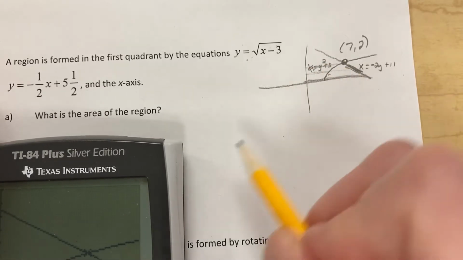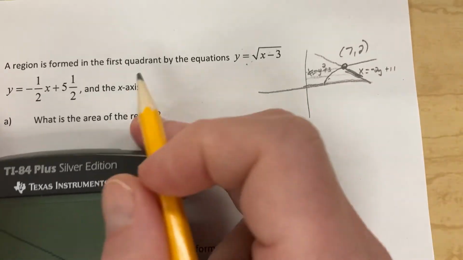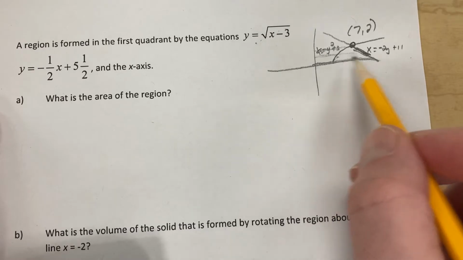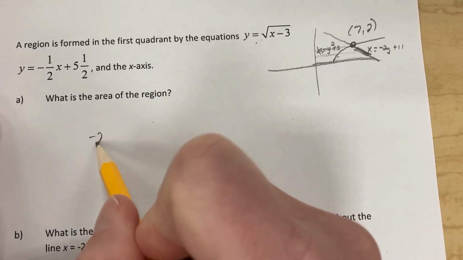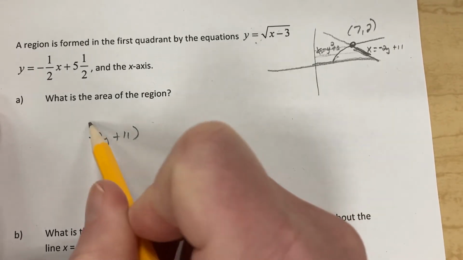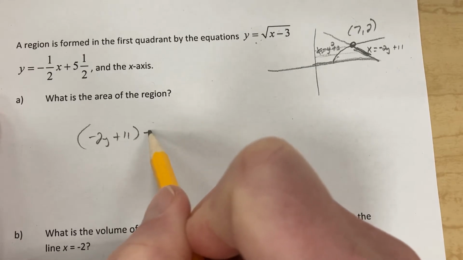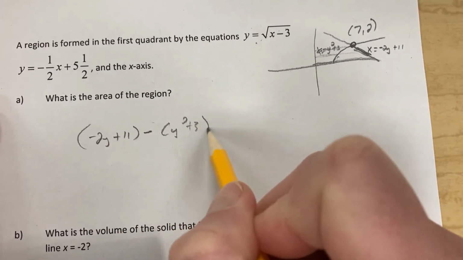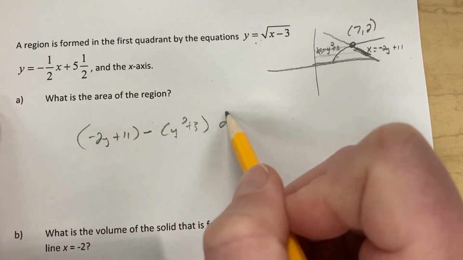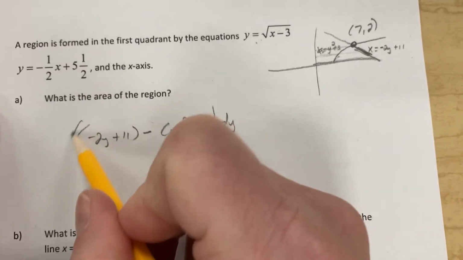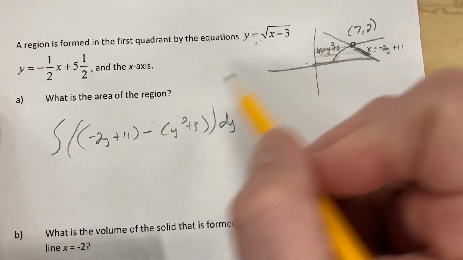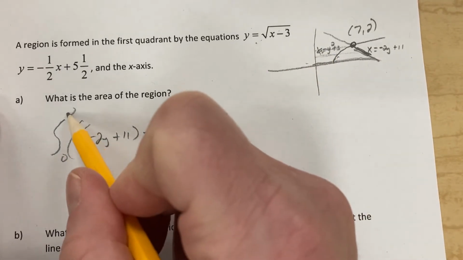So for my area, I can take the longer of the two, which is negative 2y plus 11. That's my top function, minus the bottom function, y squared plus 3. That's top minus bottom, times dy. That's the height. We can integrate this in terms of y, going from bottom to top, which is 0 to 2.